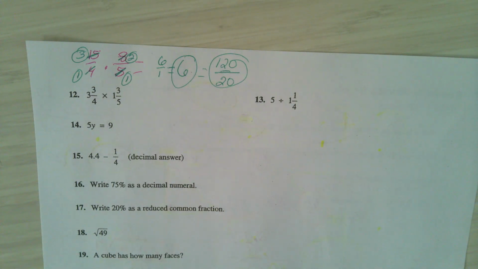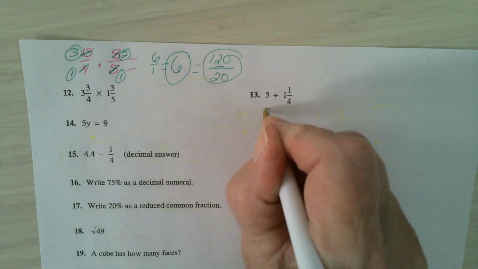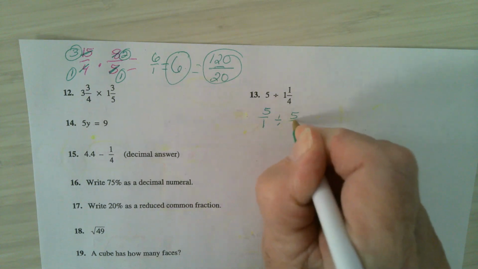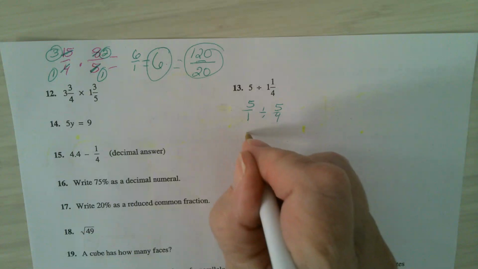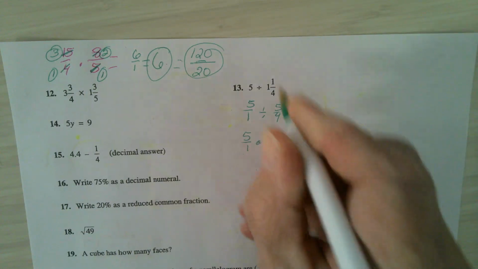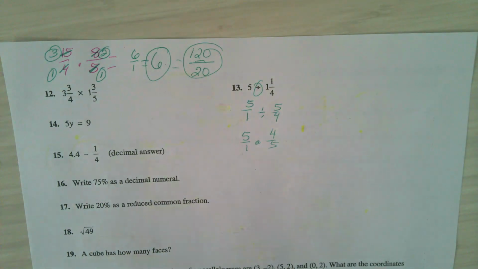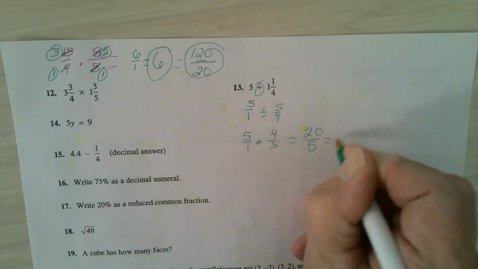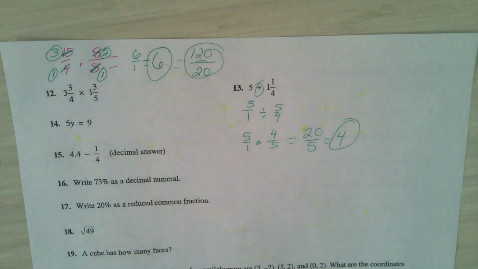Number 13, we're dividing fractions, so you have to change them to improper fractions. That will be 5/1 divided by 5/4. Keep, change, and flip. You only flip when it's a division problem. You end up with 20/5, which equals 4. Any questions?